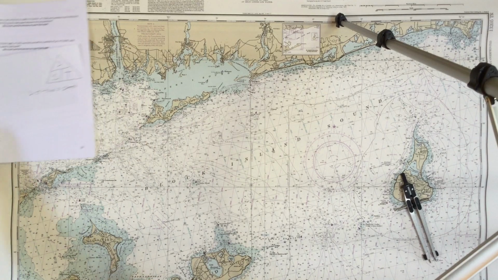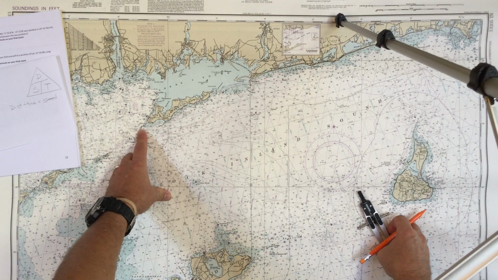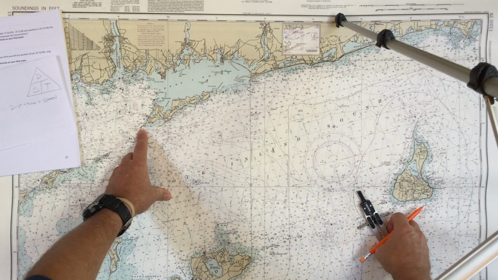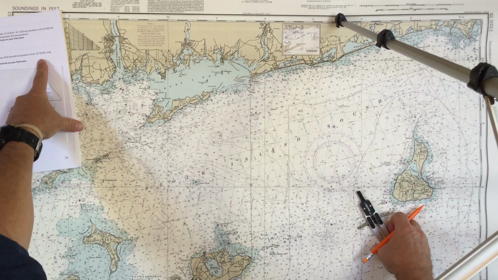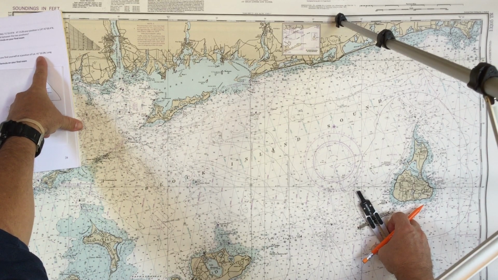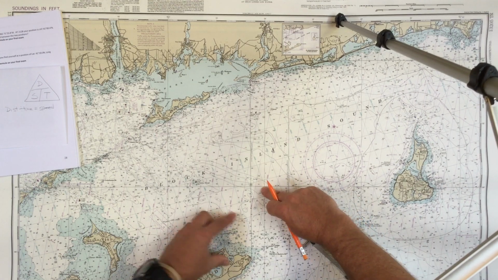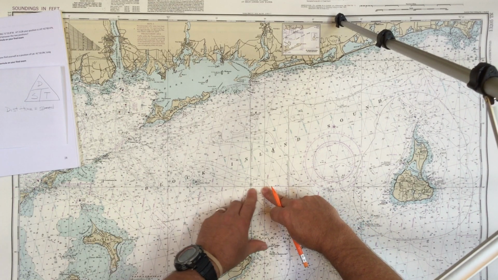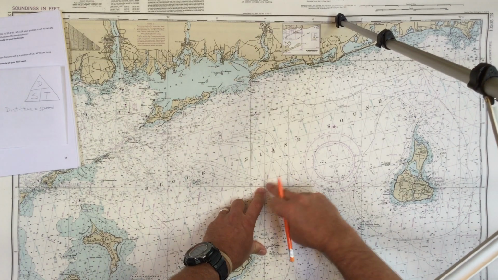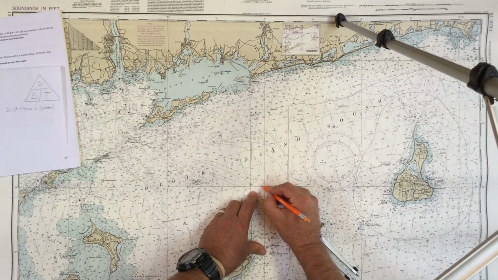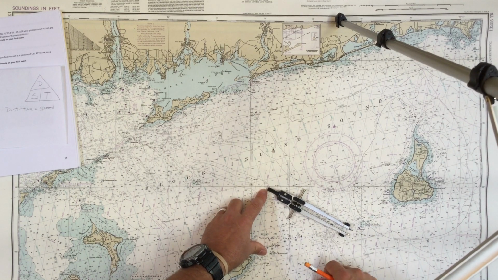So what do I do? I plot the 2 places. The first place is already on the chart. It says Race Rock Light. So I'm going from Race Rock Light to 41°10' north by 71°50' west. Okay, 41°10' is already on the chart, by 71°50', which is also on the chart. So I don't even have to really plot that. It's here. I'm going to just put a circle around it so I remember where it is.